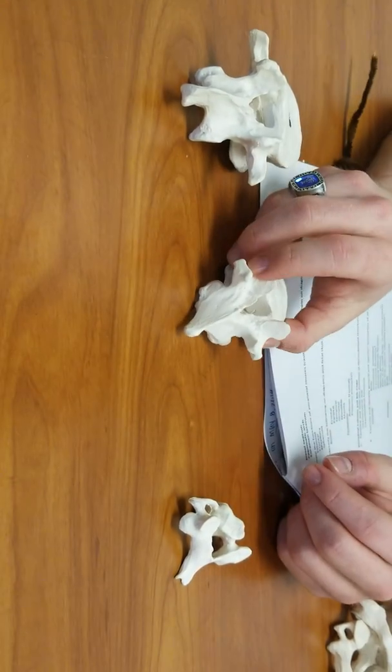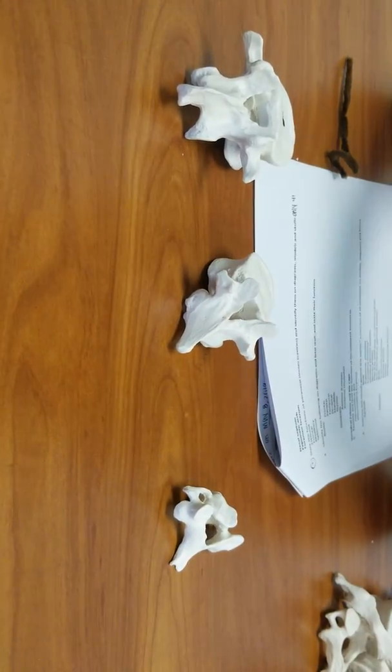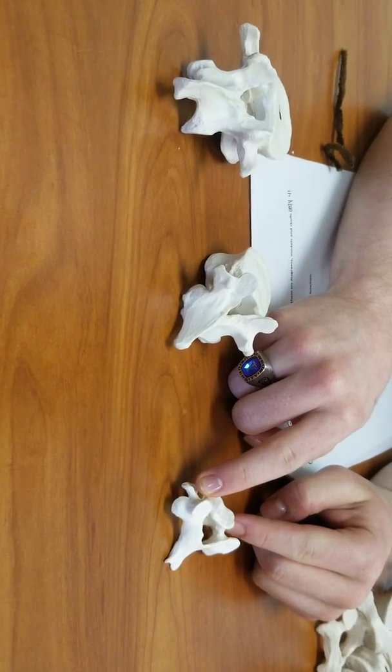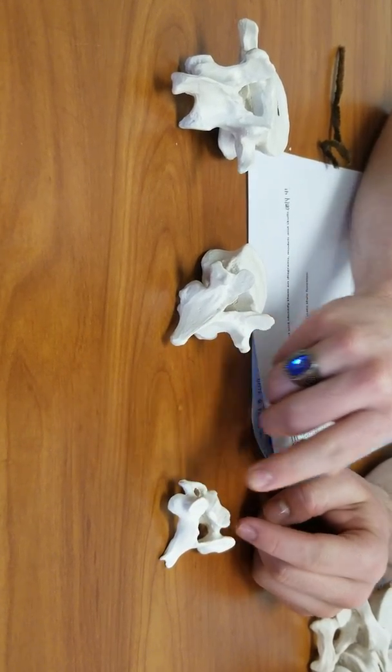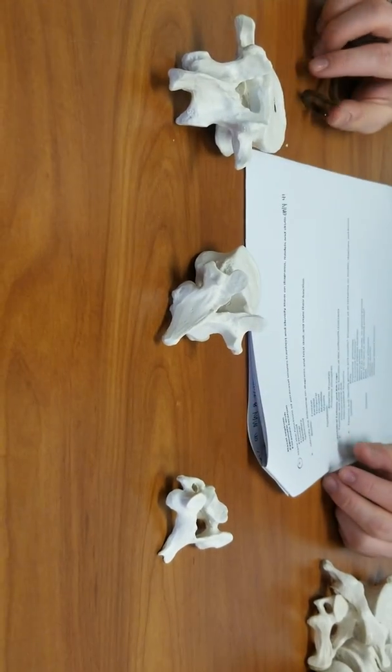Because if you get to C7 and then T1, they're going to look very similar because they're closer together structurally. But C7 is going to have those. T1 is going to have none on either side, okay?